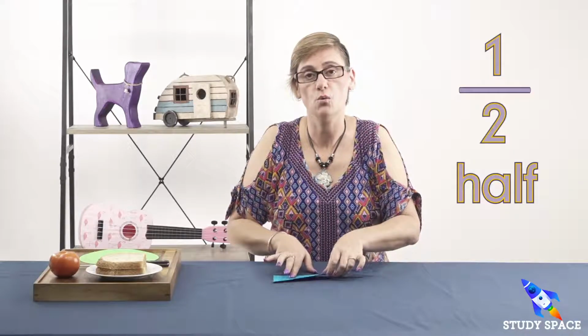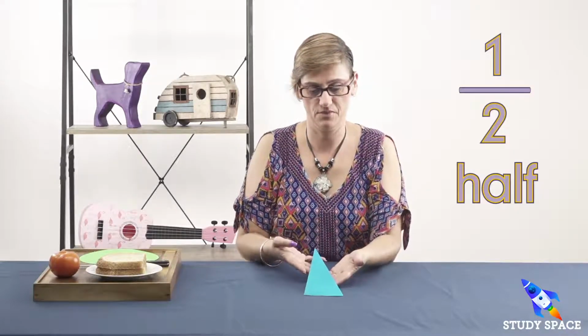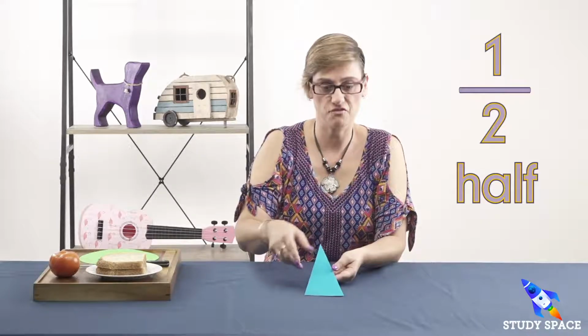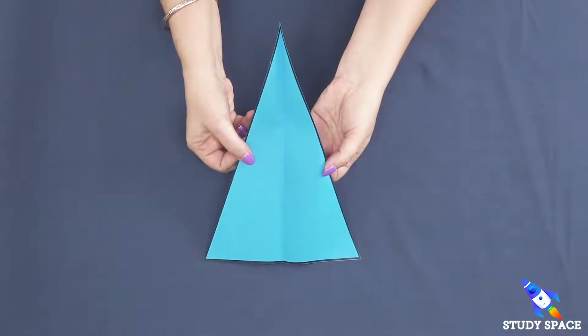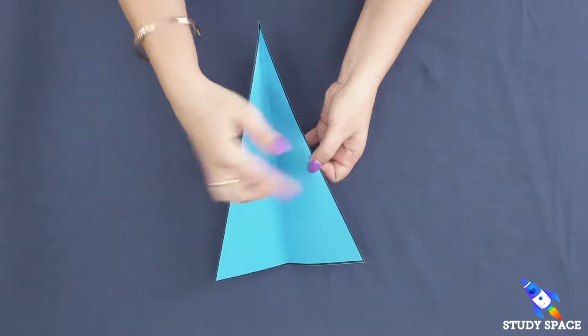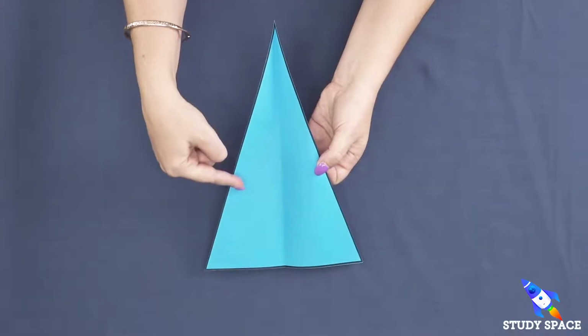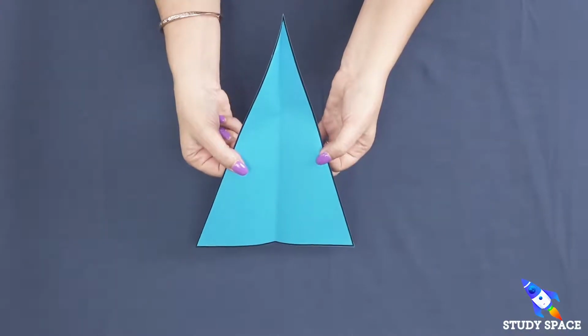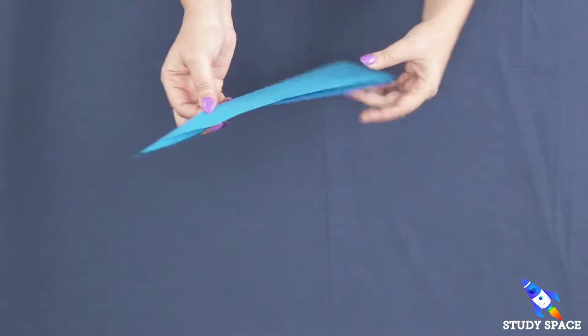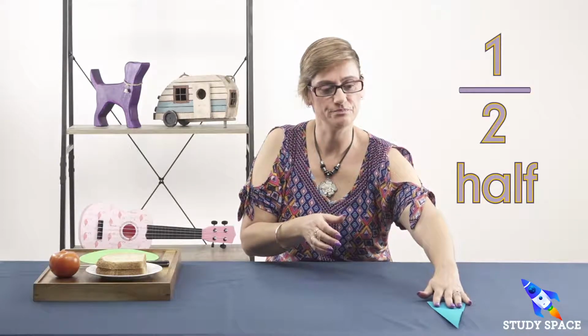Okay, so when we have a half, we actually have two halves. So this was our whole, this is my one half, and my second half. So I've got one whole and a half, okay? So let's put that there.